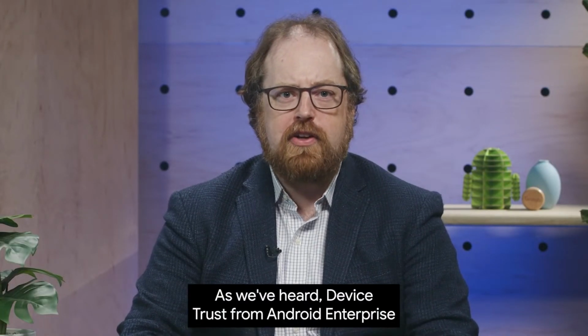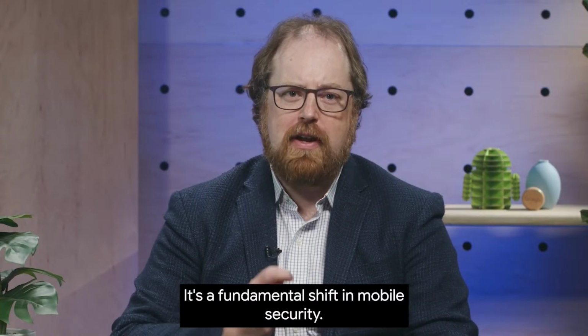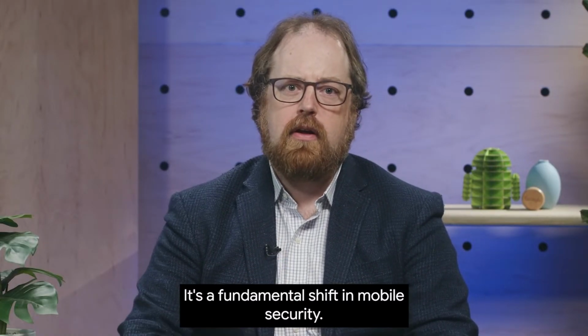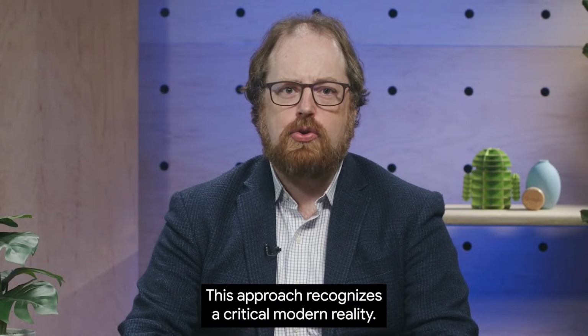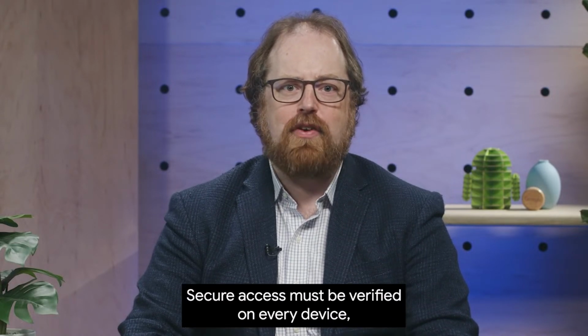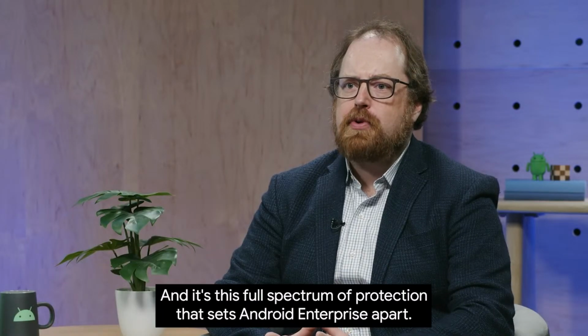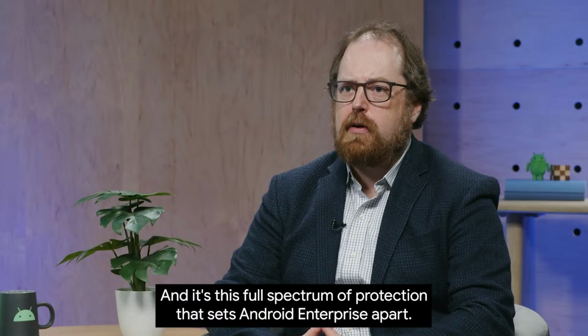As we've heard, device trust from Android Enterprise is more than just a new feature. It's a fundamental shift in mobile security. This approach recognizes a critical modern reality. Secure access must be verified on every device, regardless of who owns it or how it's managed. And it's this full spectrum of protection that sets Android Enterprise apart.